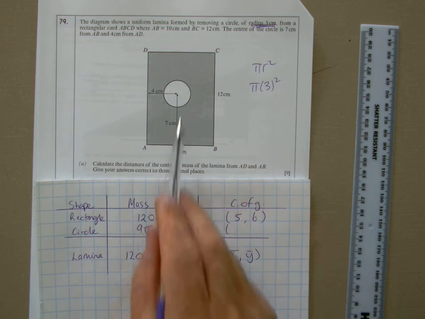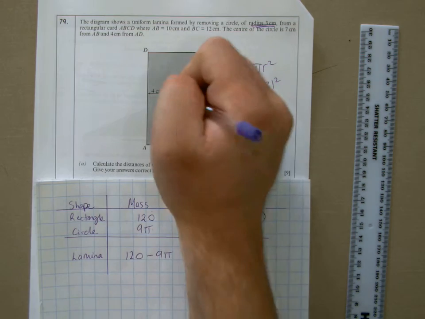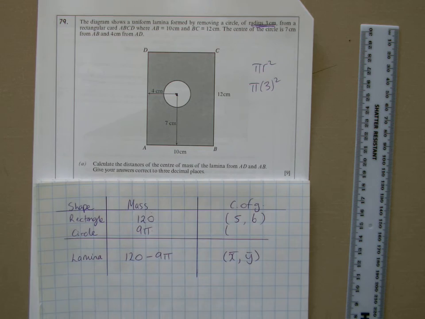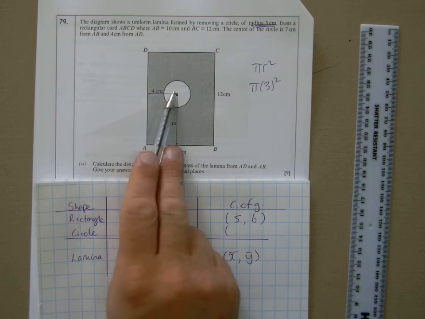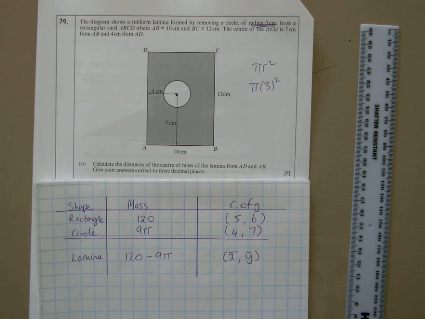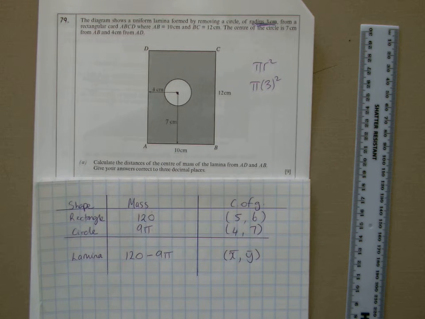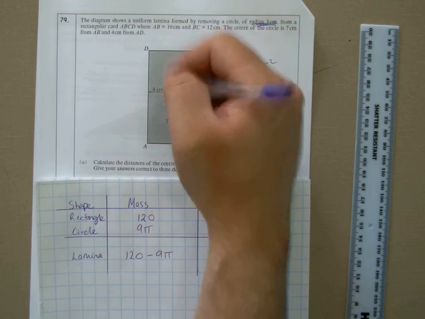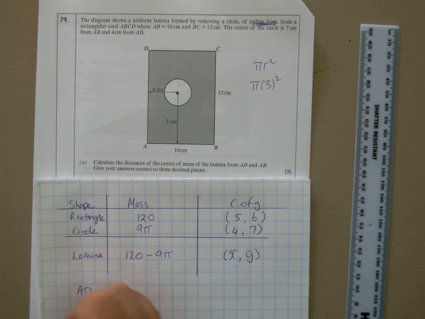Same then for the circle. The circle's centre is right in the centre of the circle there. So it says to go across 4, doesn't it? And up 7. So that'll be 4, 7. So all we're going to do then is set that up and take moments there. We'll start off by taking moments about the y-axis, or AD. So we take moments about AD.